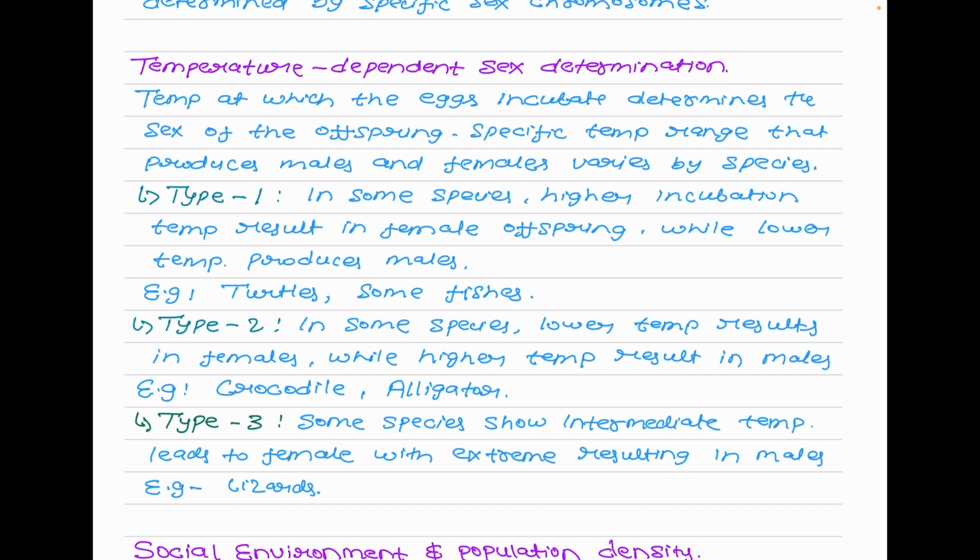Type 1. Higher incubation temperatures result in females, while lower temperatures result in males. Simply put, cooler temperatures produce males and warmer temperatures produce females. This is seen in turtles. Type 2. Lower temperatures result in females, while higher temperatures result in males.